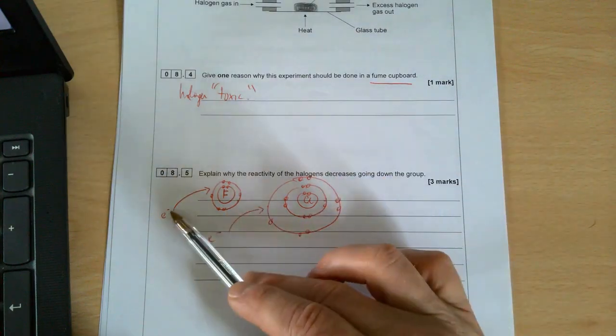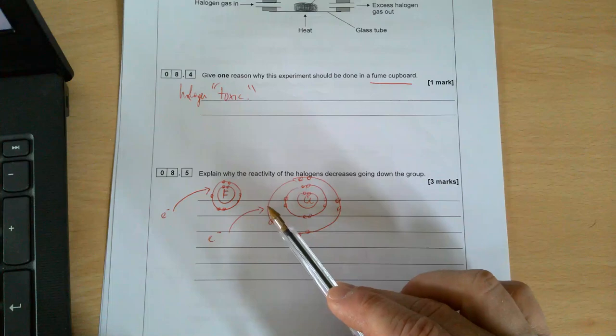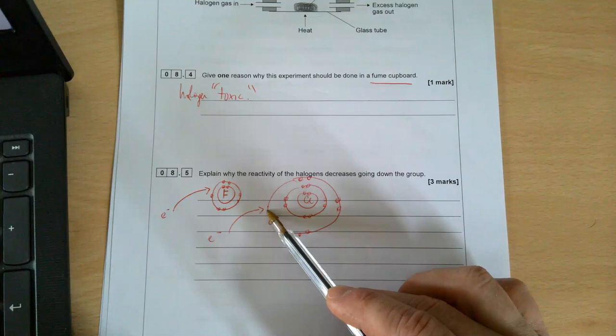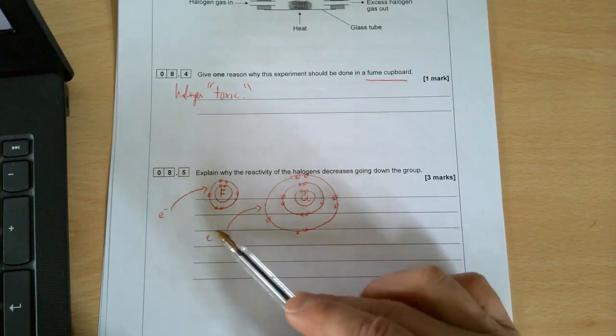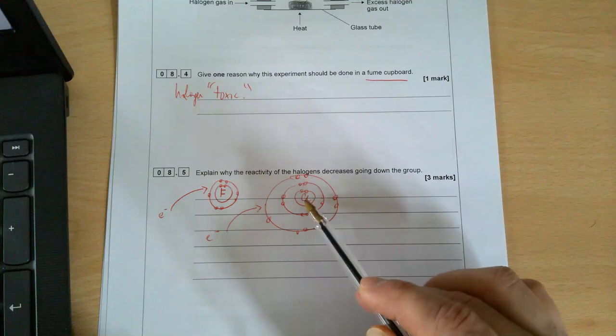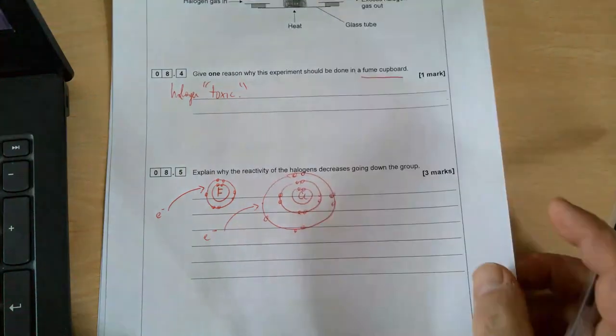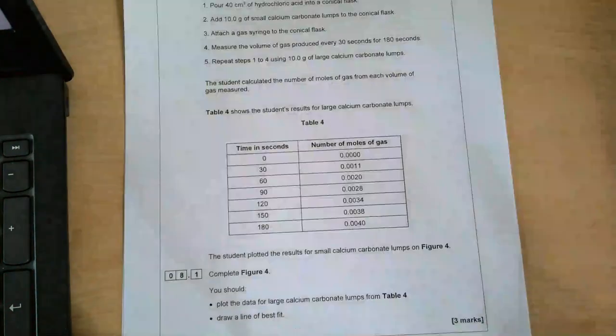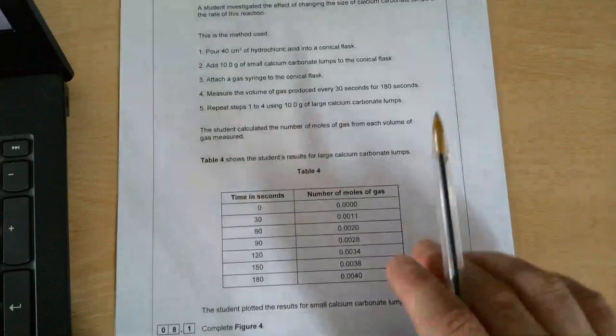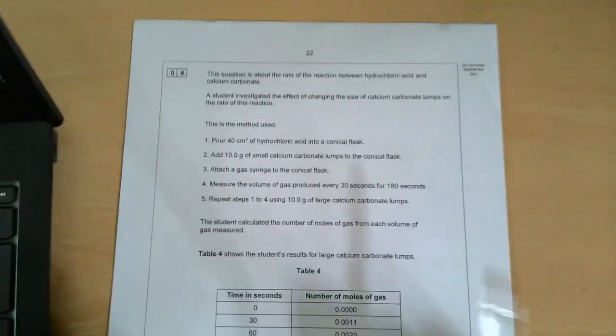Just go through that again. First mark for making it clear that chlorine has got an extra shell, and therefore the electron is less attracted to the nucleus because it's further away, and so the electron is gained less easily. So understanding how they react is a nice thing to be able to do. I'm going to stop there and do question 8 for paper 2 on a separate video.